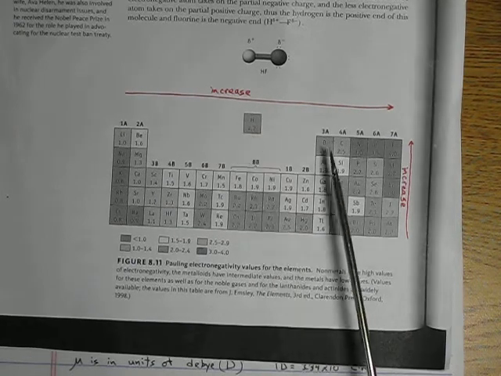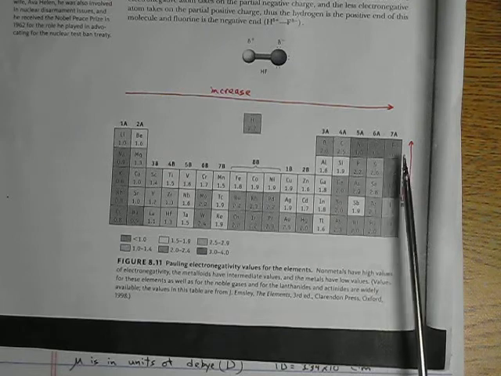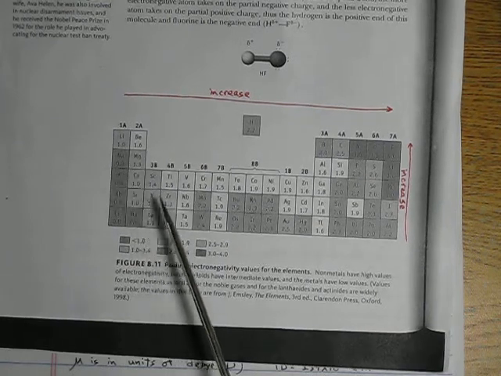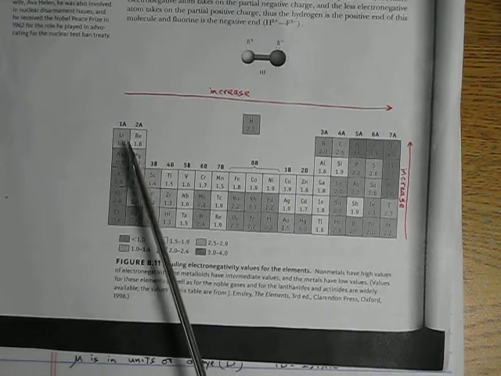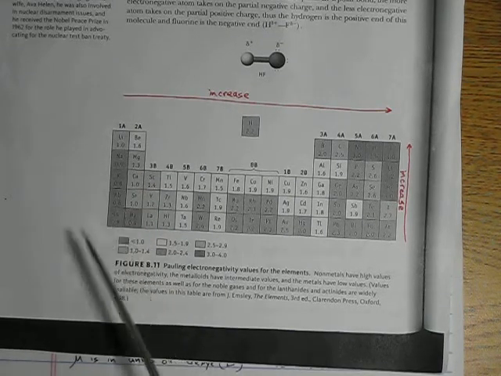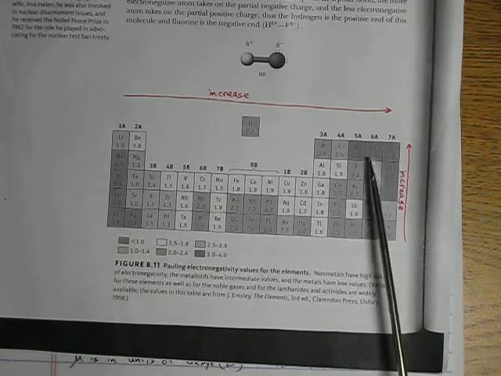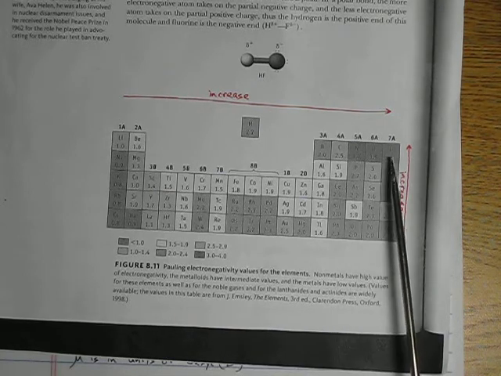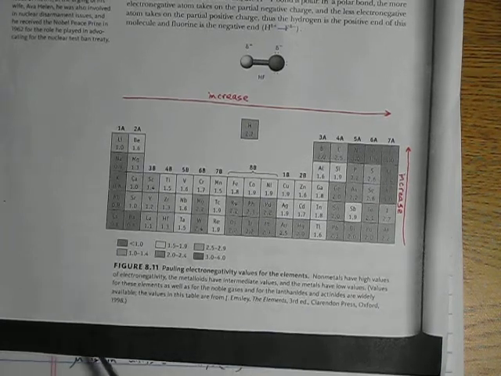And note, these are all our nonmetals. Our nonmetals here have electronegativity values of 2 or greater. And our metals, lithium, sodium, iron, have an electronegativity value less than 2. Note, our alkali metals, lithium, sodium, potassium, have electronegativity values of less than 1. What that means is if any of these are in a covalent bond, they will tend to draw the electrons of that bond towards themselves. These will not.